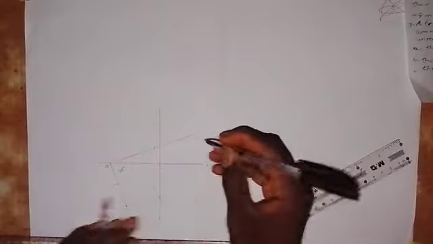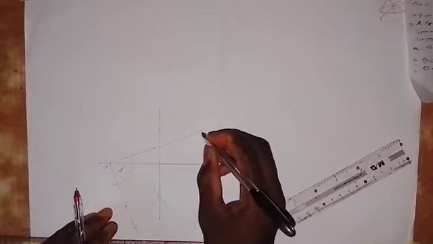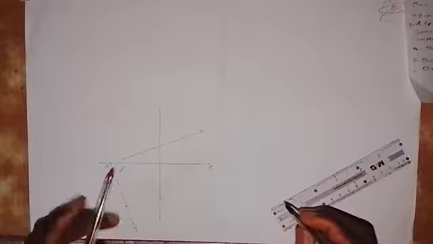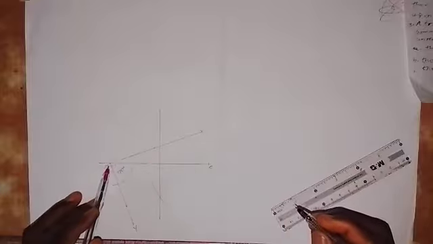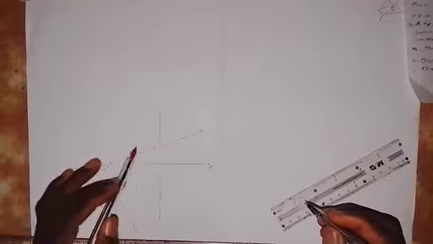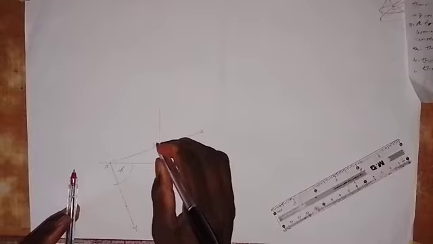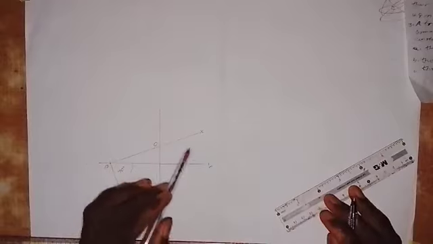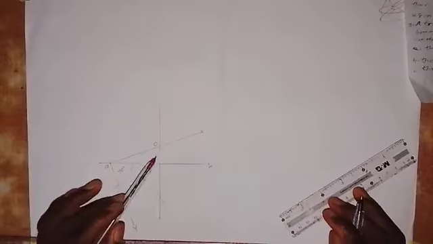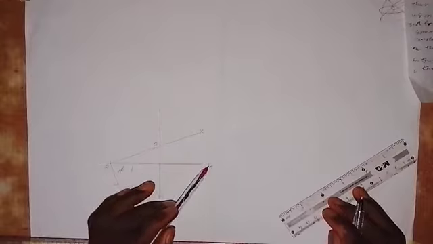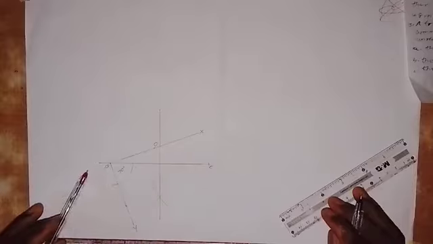As I said, I'll call this line BX. Where this line BX intersects the bisector of BC, I'll call this point O. So we are going to draw an arc with this center and radius OC or OB.